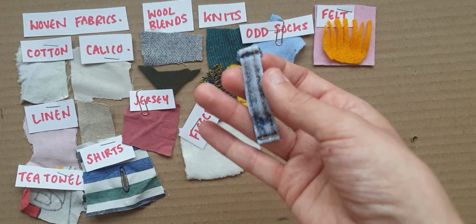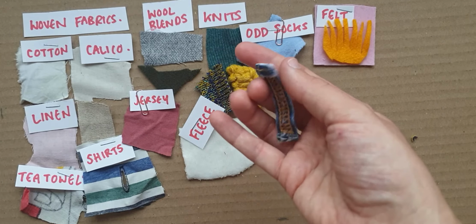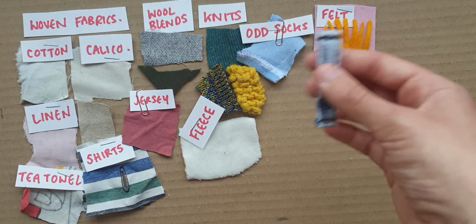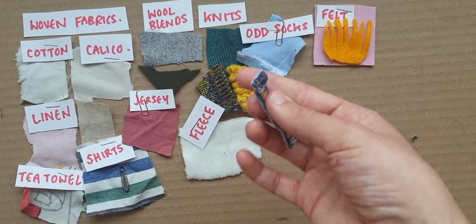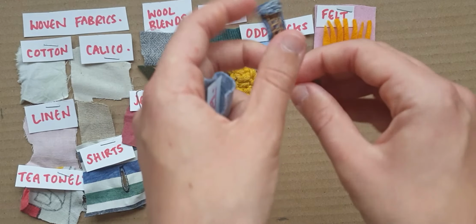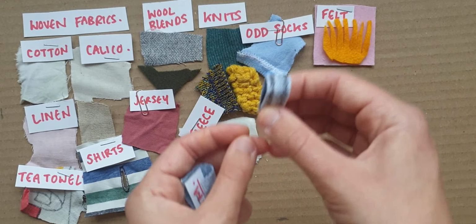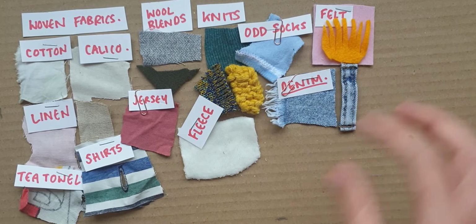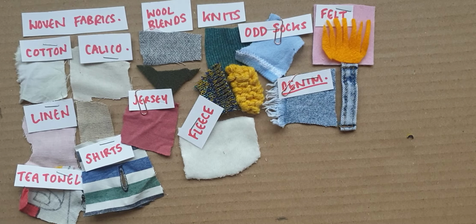And one thing with denim as well is I'd keep all of these bits, like the belt loops and the pockets and the edges, the hems and the edges of parts of the garments, because you can add those onto your panel as well as functional 3D bits that pop out from the surface. So the idea is nothing goes wasted.